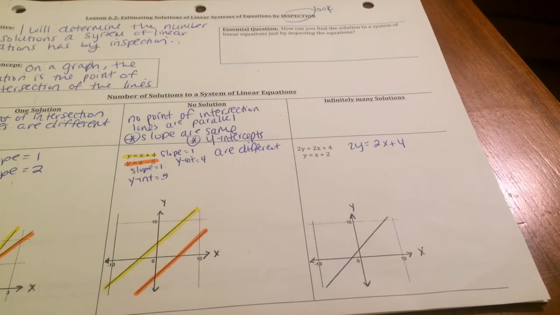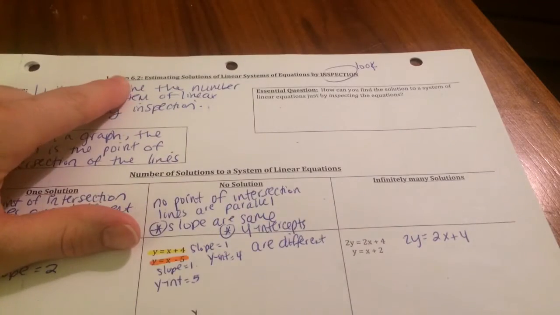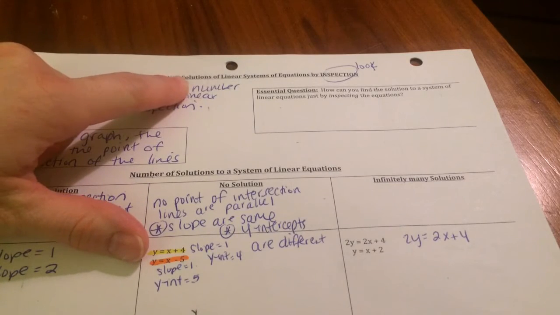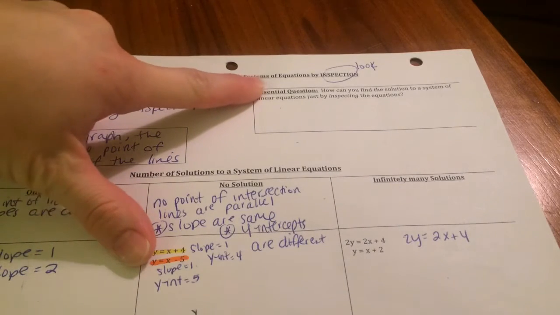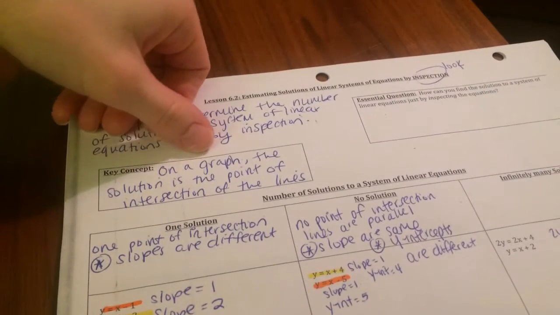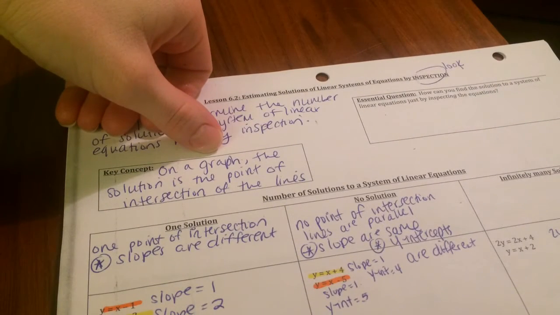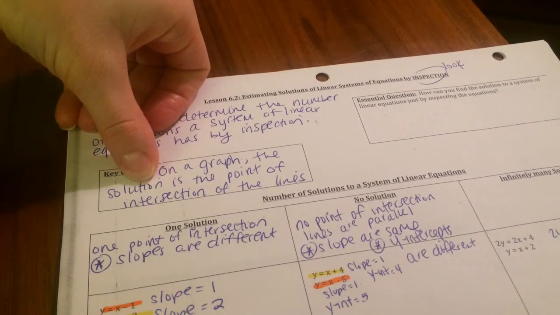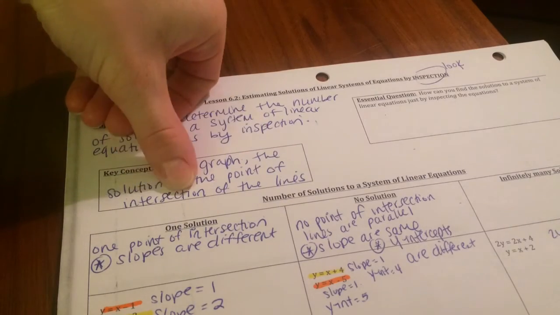Here we are on the last part of lesson 6.2, estimating solutions of linear systems of equations by inspection. Remember, inspecting means looking at the system. Remember, the key concept is that the solution to the system of equations is the point of intersection of the lines.